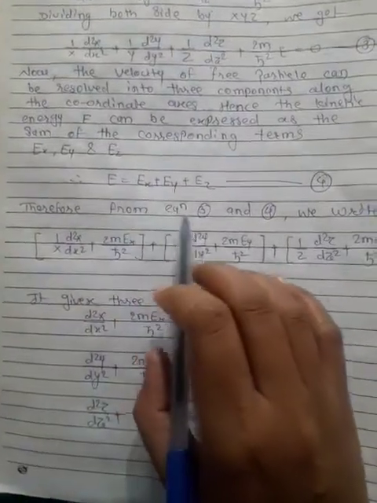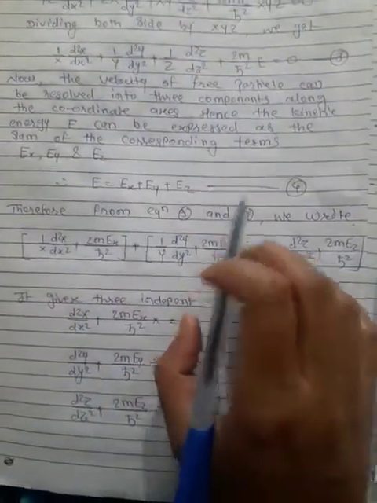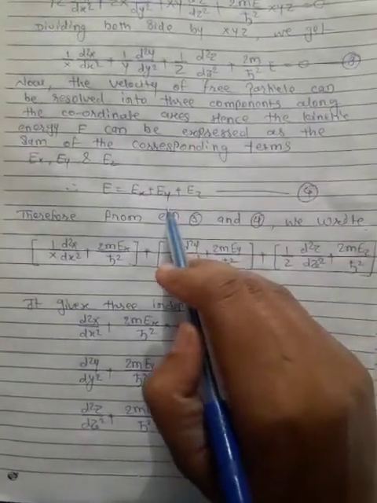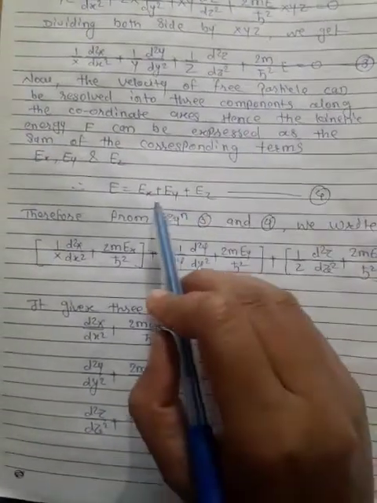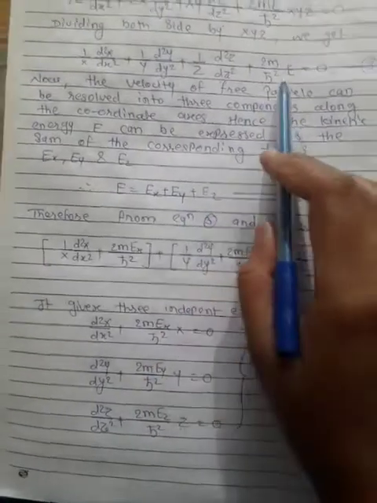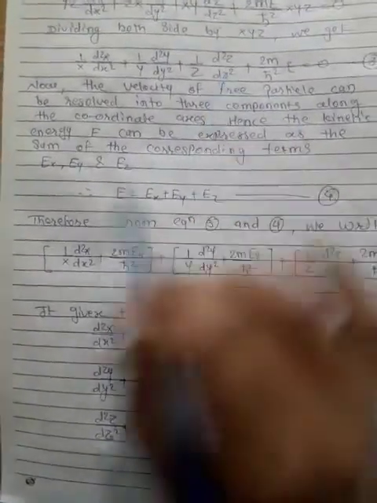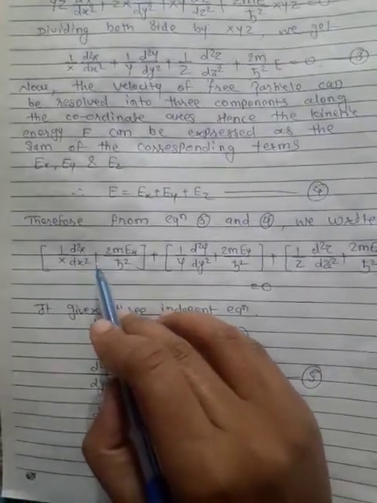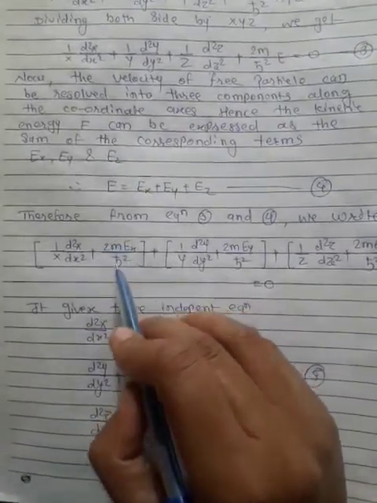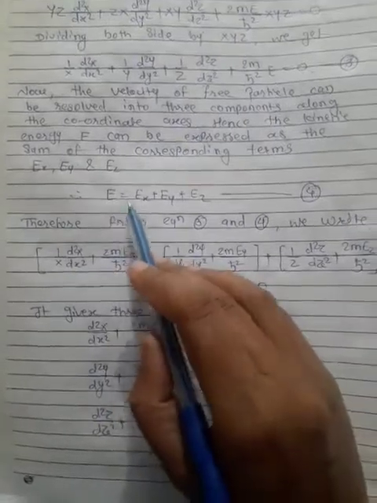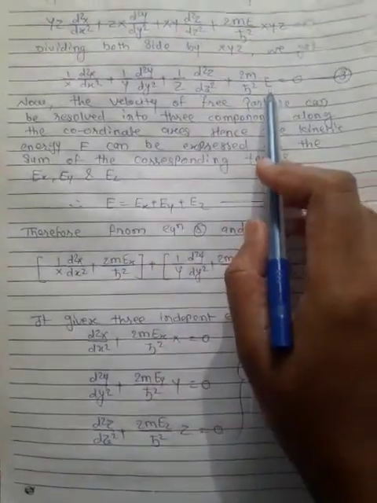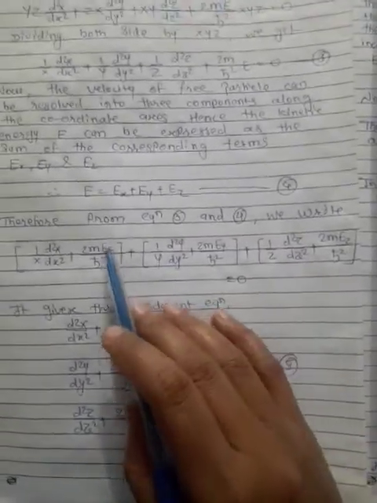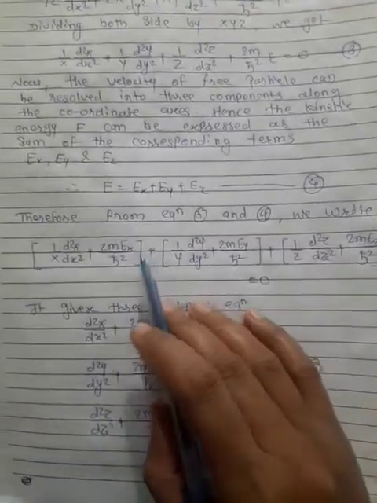Therefore, from equations 3 and 4 we can write this equation, meaning this total energy is resolved into the three components. This equation can be written as (1/X)(d²X/dx²) + 2mEx/ħ². Only we substitute this value here and then separate the x term, y term and the z term: the X component, Y component and the Z component.